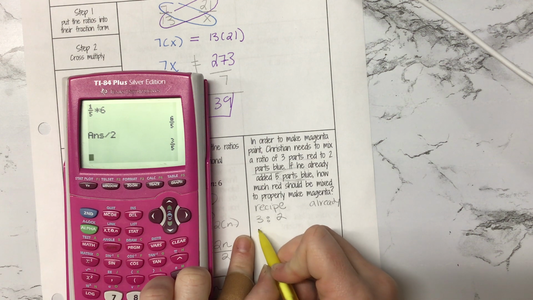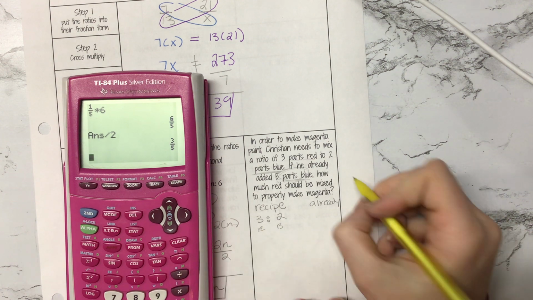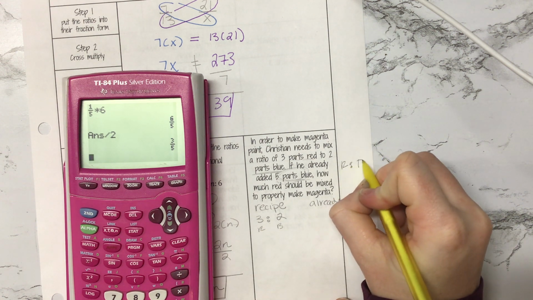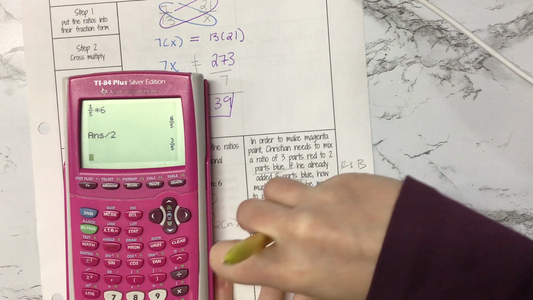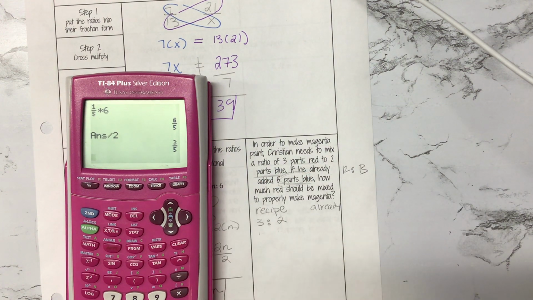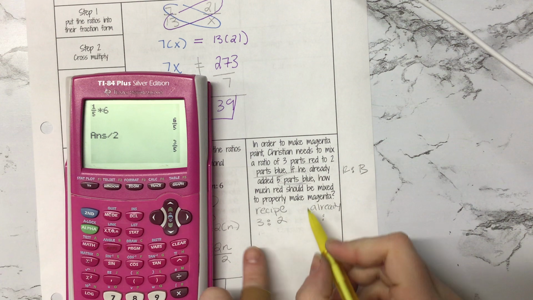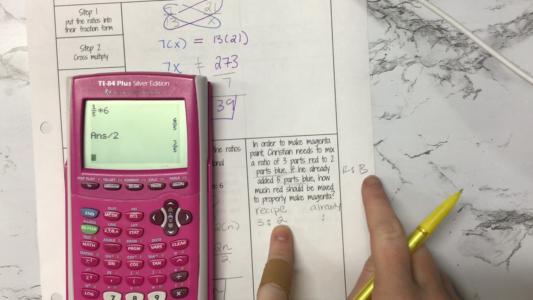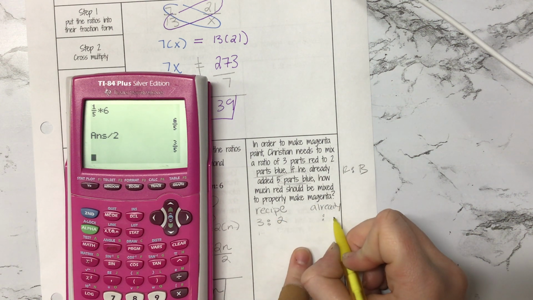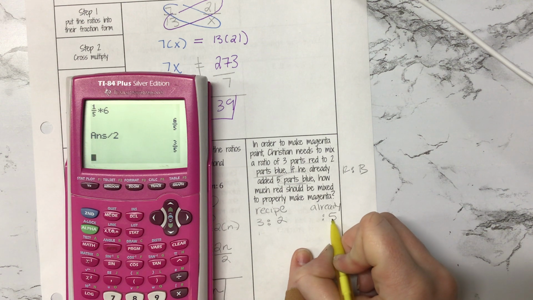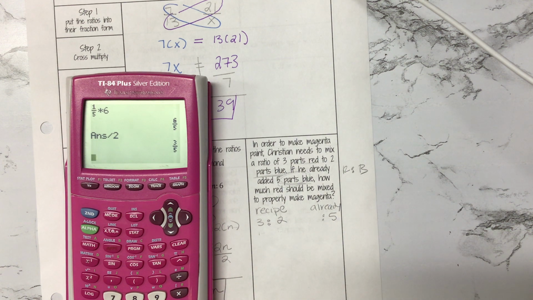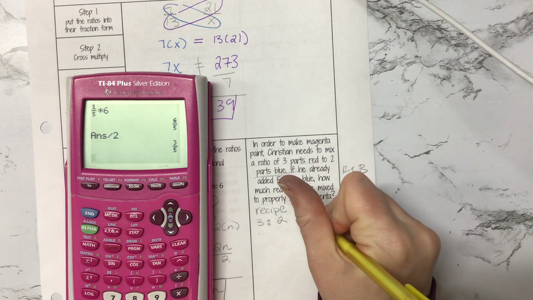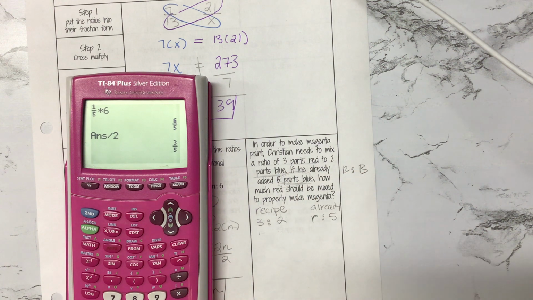This one was red and this one was blue. I'm doing the ratio of red to blue. So his amount of blue is going to go in the same spot as blue, after the colon. So 5 goes here. I don't know how much red, so that's where my variable goes: R.